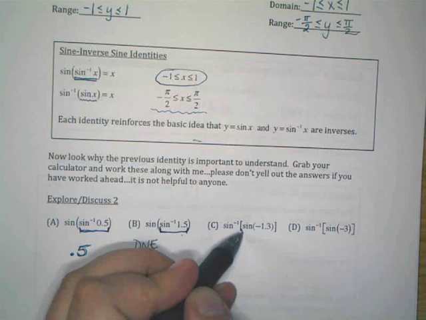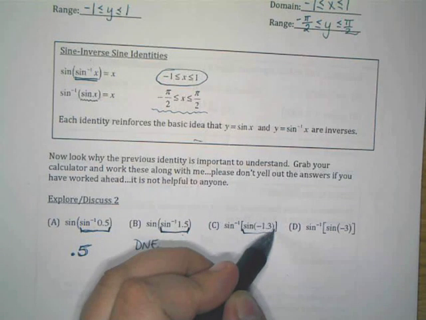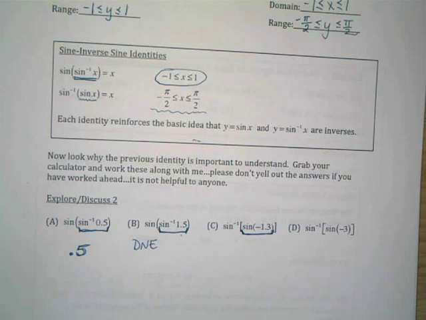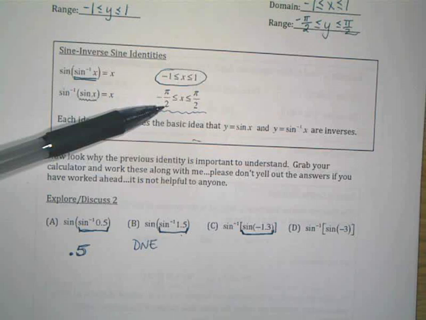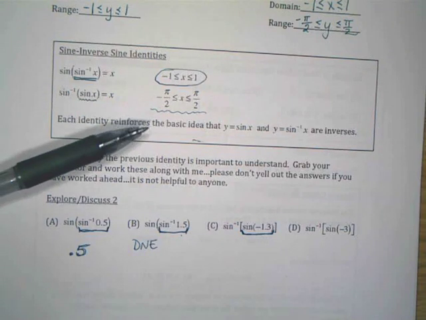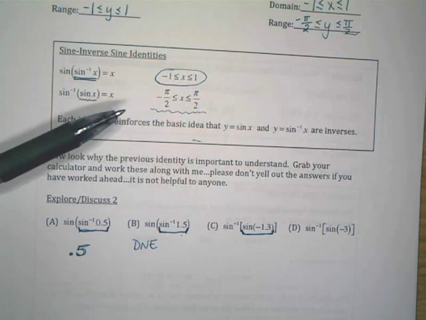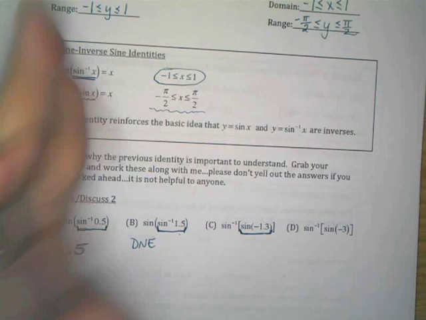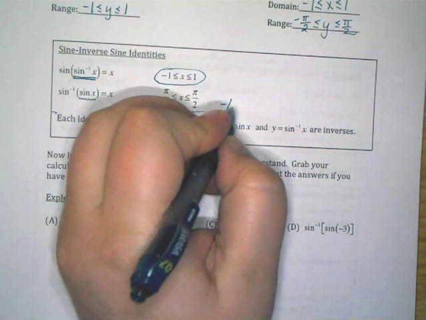And so let's look here. Now we've got to look at the inside. Is -1.3 within the allowable range? Our range is from -π/2. Uh-oh, what's -π/2? Anybody know it? In case you don't, it's about -1.57.